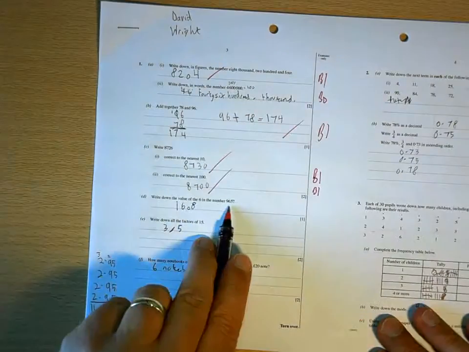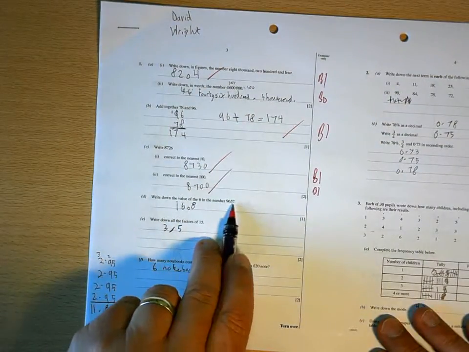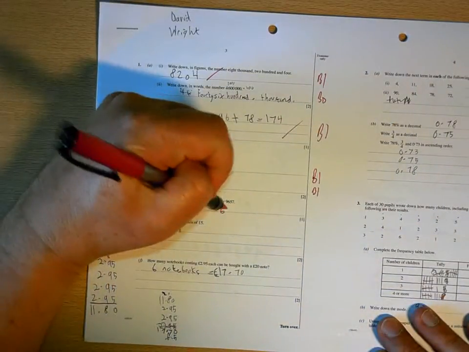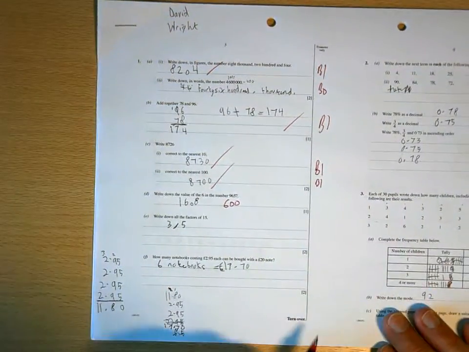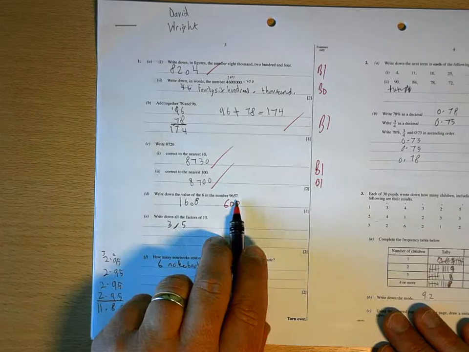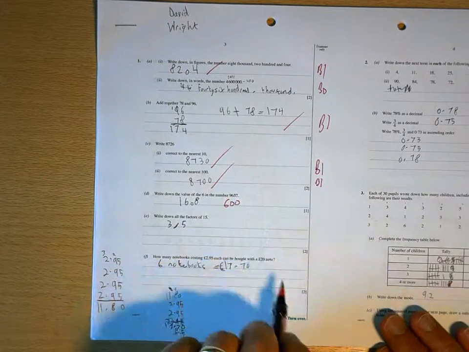Right, this isn't. Again, it's a place value thing. The 6 is in the hundreds column, so its value is 600. If the question asked for the value of the 5, it's in the tens column, so its value is 50.